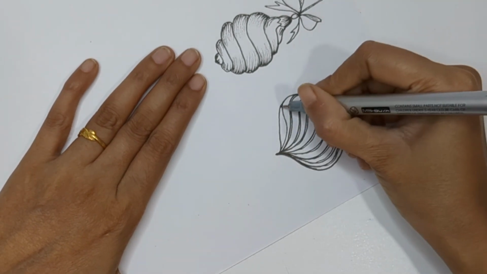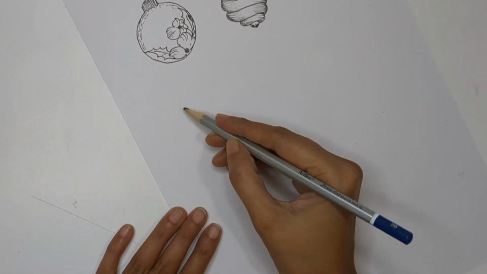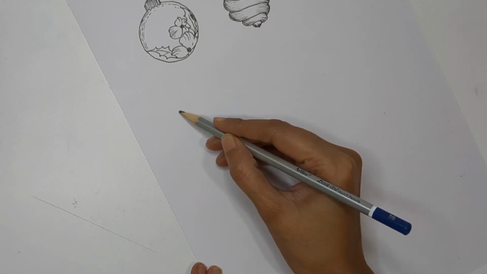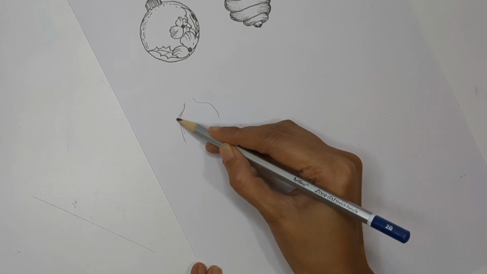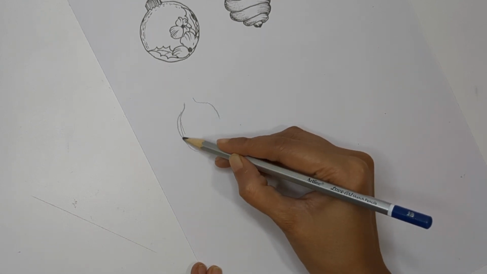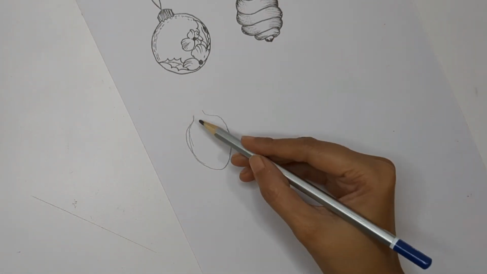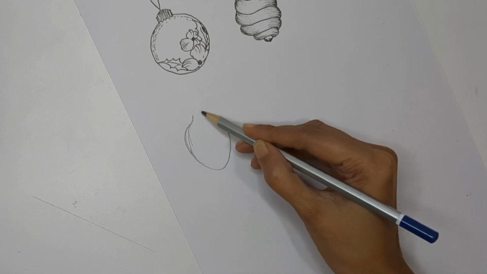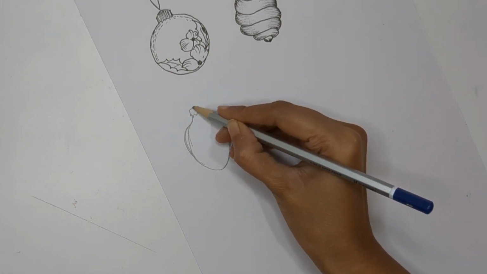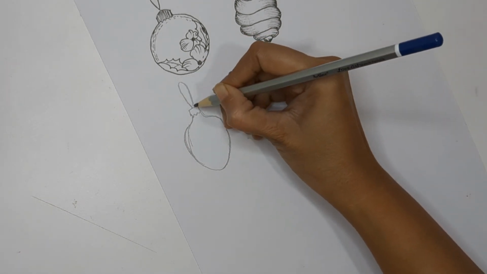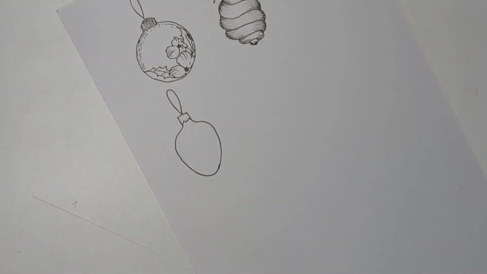Now let's move to the fourth one. So for the fourth one, again, this is more like the second one, the basic shape, but this is more of a vase kind of structure. The second one was more towards a leaf kind of shape. This is more like a vase kind of shape, and then you can add a loop of string at the top, and you can trace everything with the help of a pen and rub out all the unwanted pencil marks.